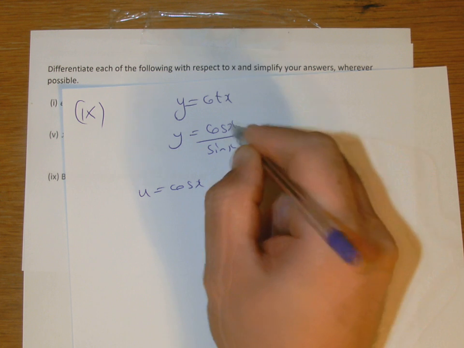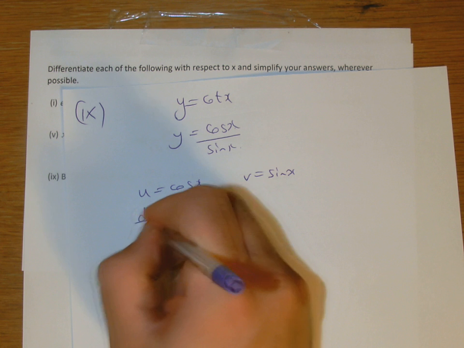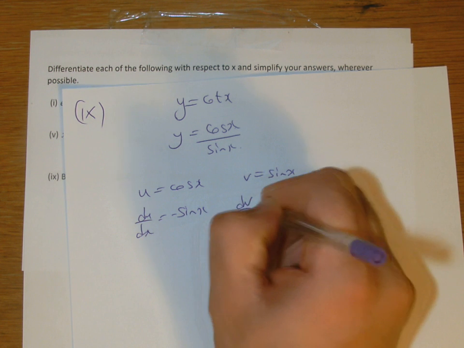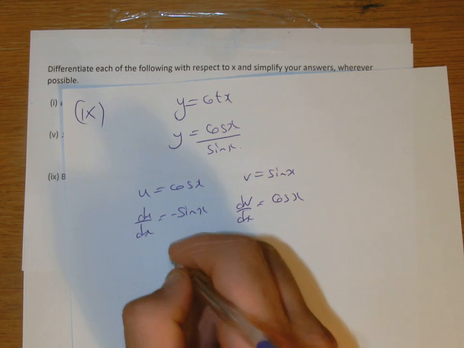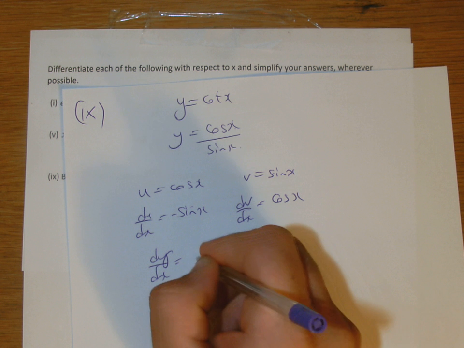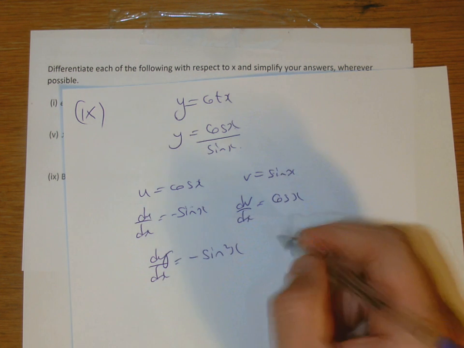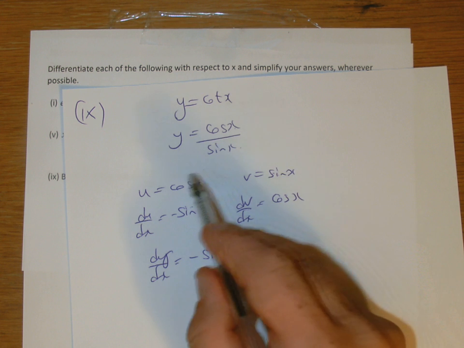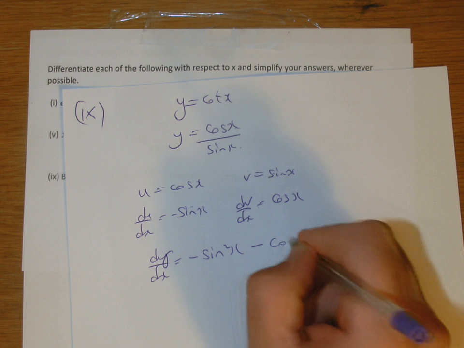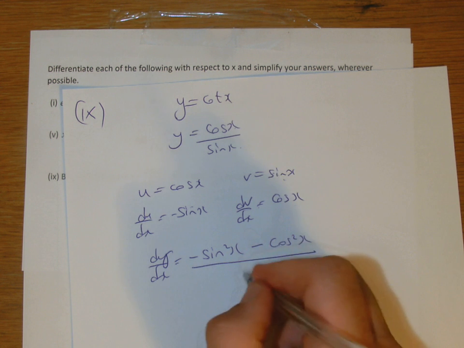So of course then you've got your quotient rule. You've got one function divided by another, u is cos, v is sine. So du dx is minus sine x, dv dx is cos x. Use your quotient rule, so dy dx, that times that, so that'll be minus sine squared x. Take away then u dv dx, which is cos x times cos x, which is cos squared x. All over then v squared, which is sine squared x.